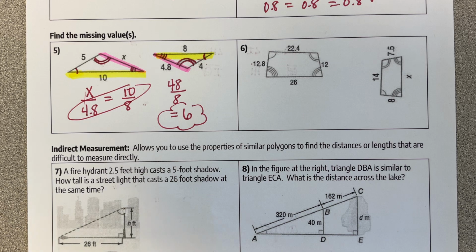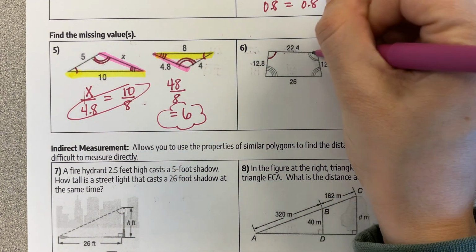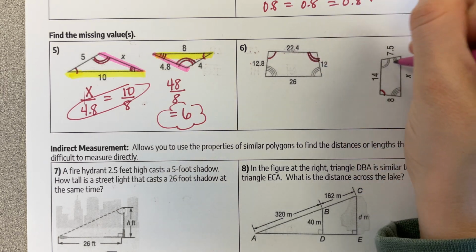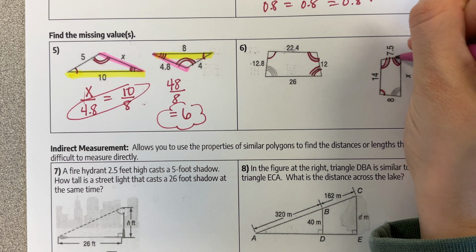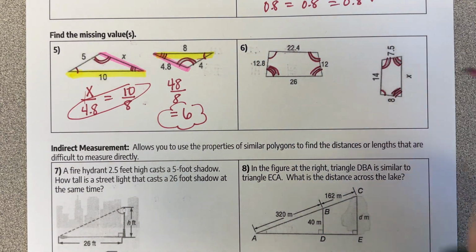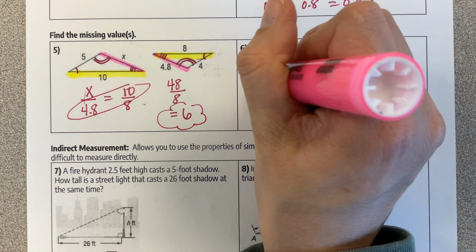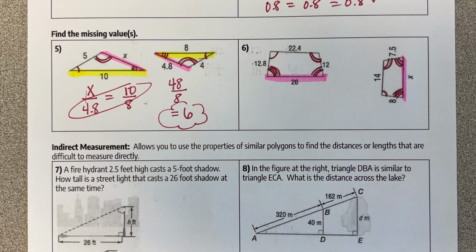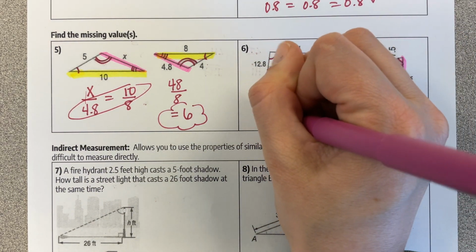Number 6, again, we're looking at what compares. We've got the one side, 2 angles here, 2 angles here, 3 angles here, 3 angles here, 4. So if we're looking at these corresponding sides, the one that we are missing is this side x right here, which is between the 3 and the 4. So this side of 26 is between the 3 and the 4. So I'm going to compare x to the 26.